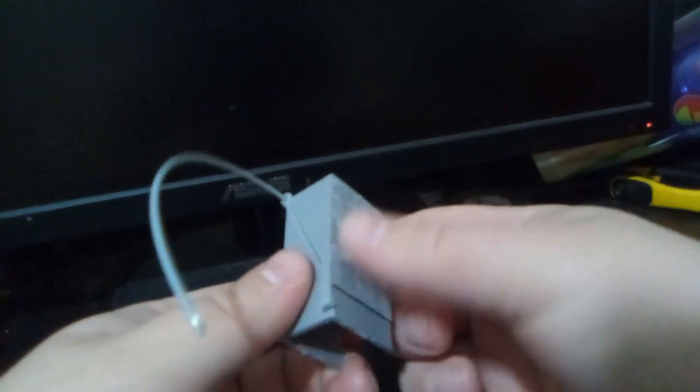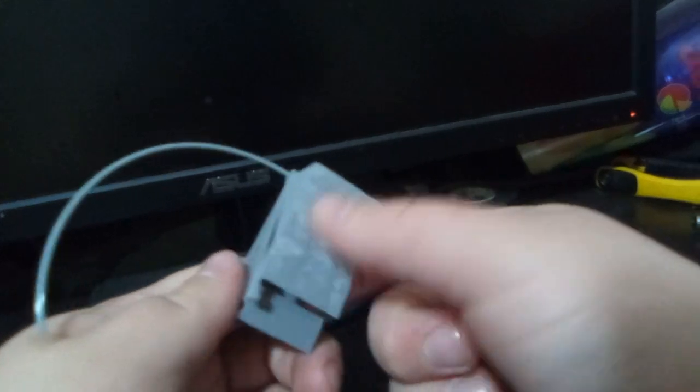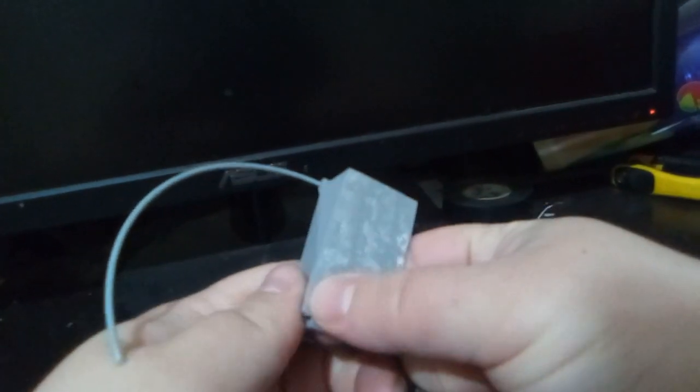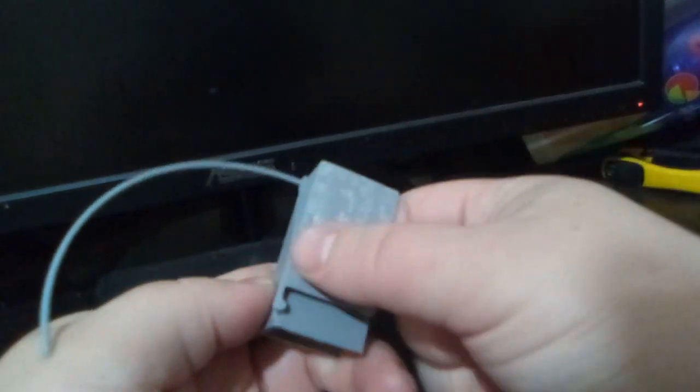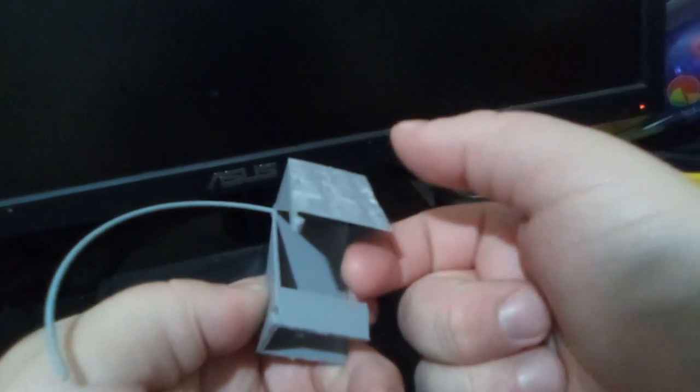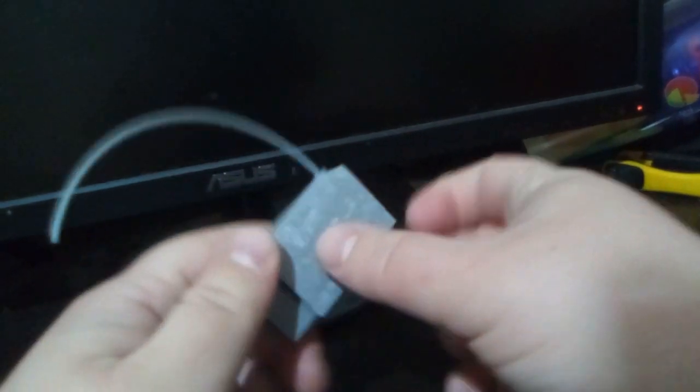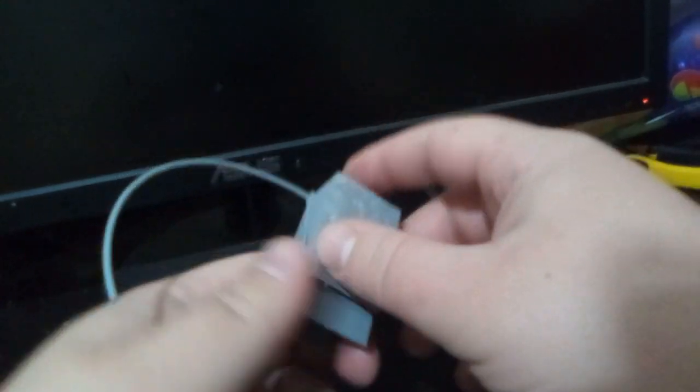See, there's just a little bit of resistance here when I try to pull it open. Right? It's not like this. It's like, yeah, it's like that. See, there's a snap. So I think it's gonna work.